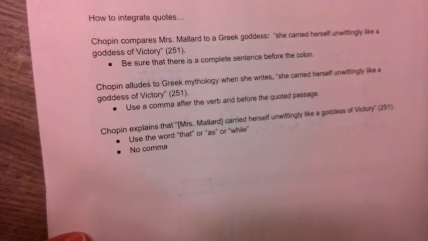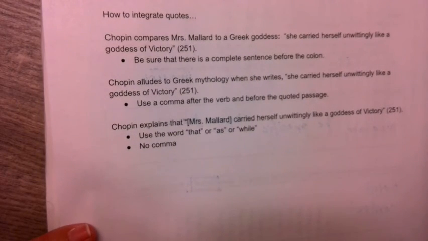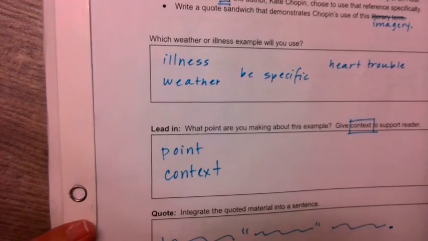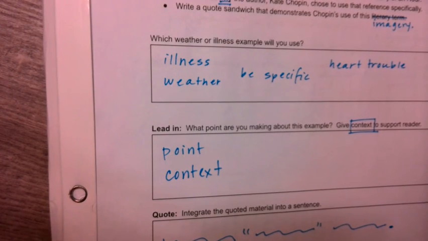Don't forget, on the back, if you need help integrating quotes, there are some examples for you to look at. All right, so after you have looked at this, then we're going to finish reading Story of an Hour, and then you'll have time to work on your quote sandwich. Your quote sandwich will be due the next time we have class, Wednesday, February 3rd, I believe that is.